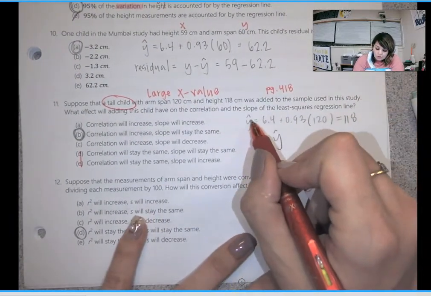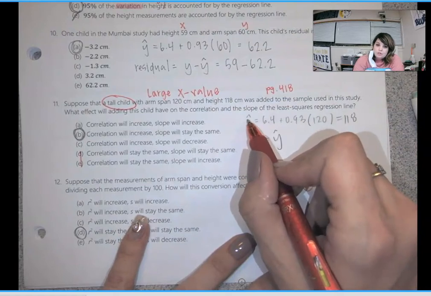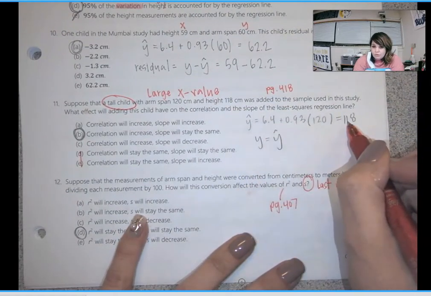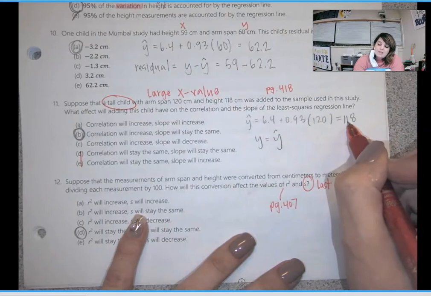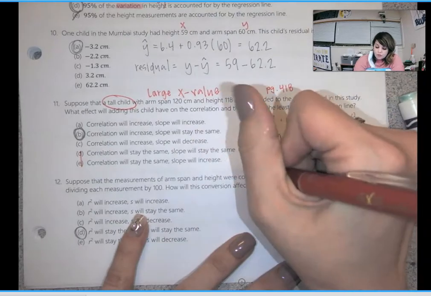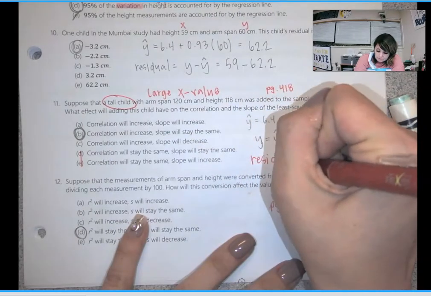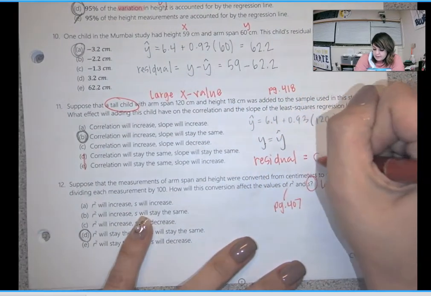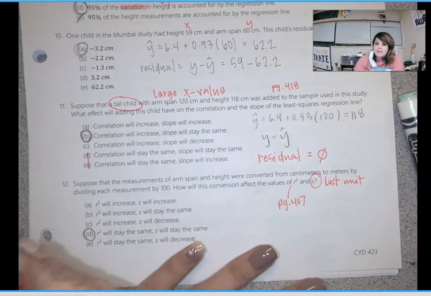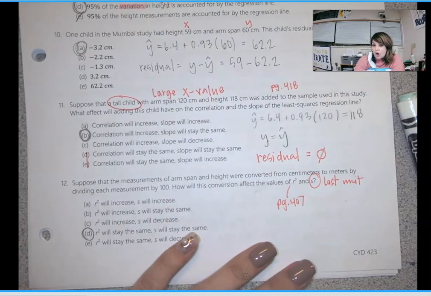Well, if I go through and use my equation and calculate the predicted value, it's the exact same as the actual value. So my residual is 0, which means that this point is right on the line.